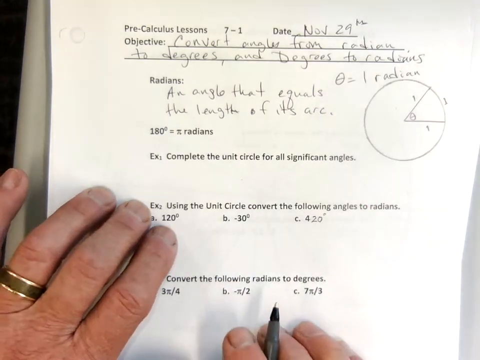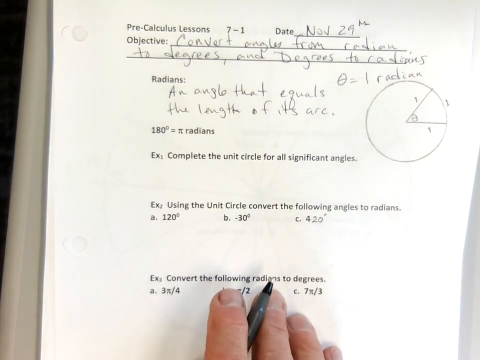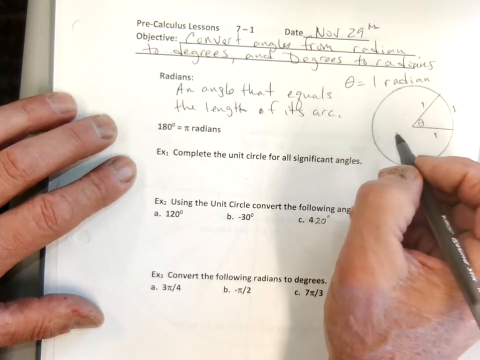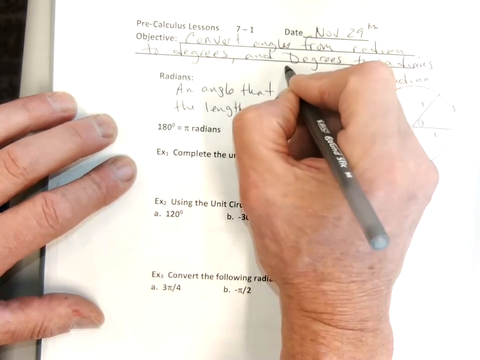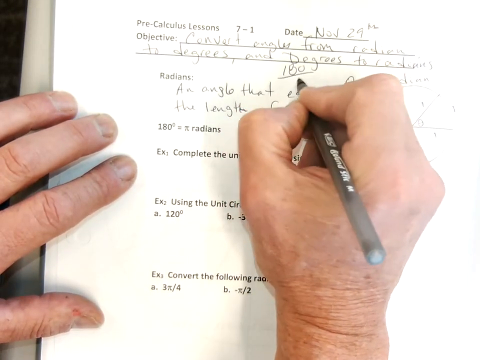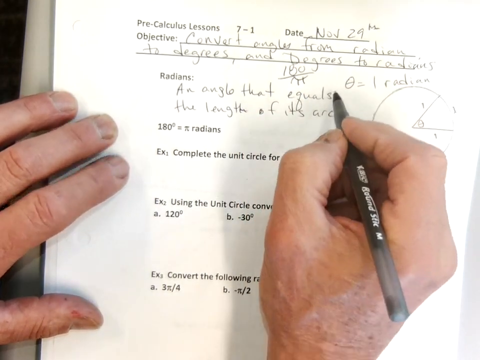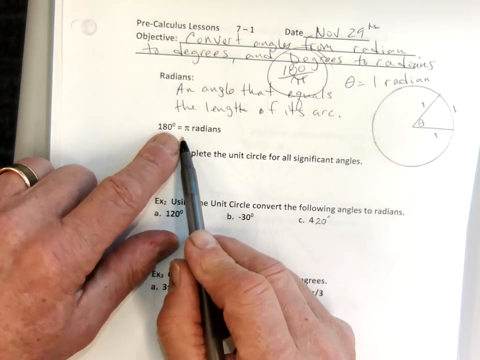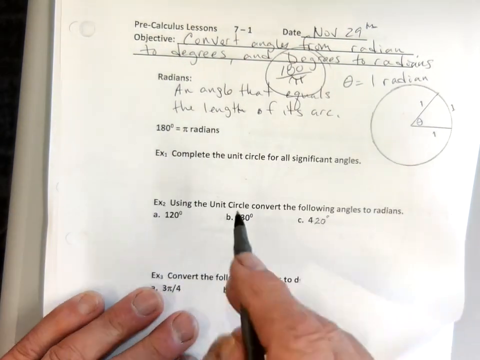It is about 57 degrees because it's 180 divided by pi. That is 1 radian. 180 divided by pi, because that's your equivalent, okay? So if 180 equals pi radians, then we've already done example 1.